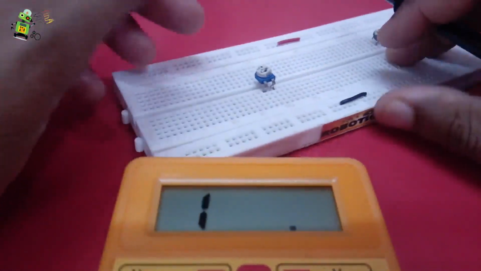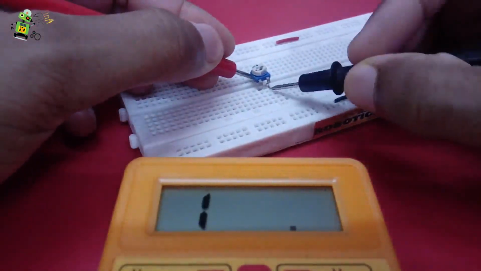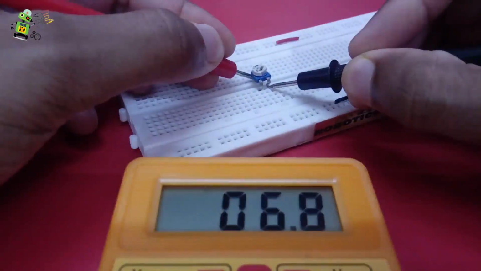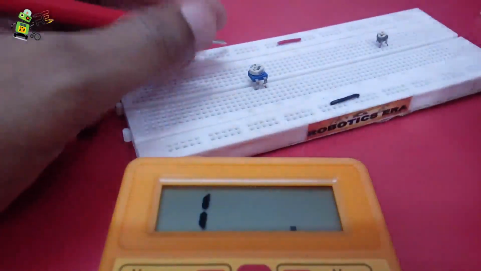Now I am going to put one probe here and another one here. You see there is a value of 6.8 on one terminal and 4.1 on another terminal. 6.8 and 4.1 add up to nearly 10 point something, which gives its maximum value, 10.